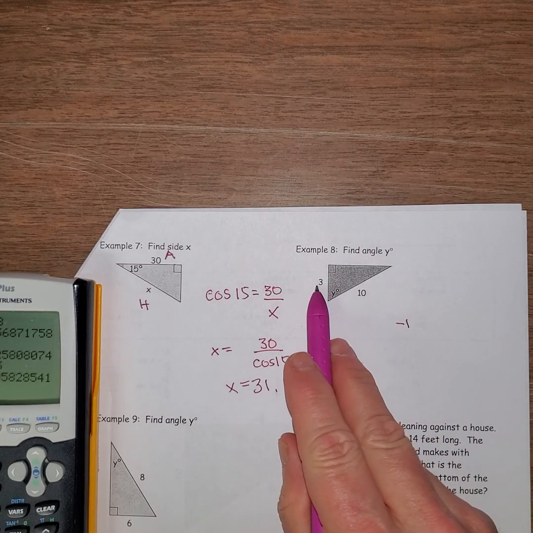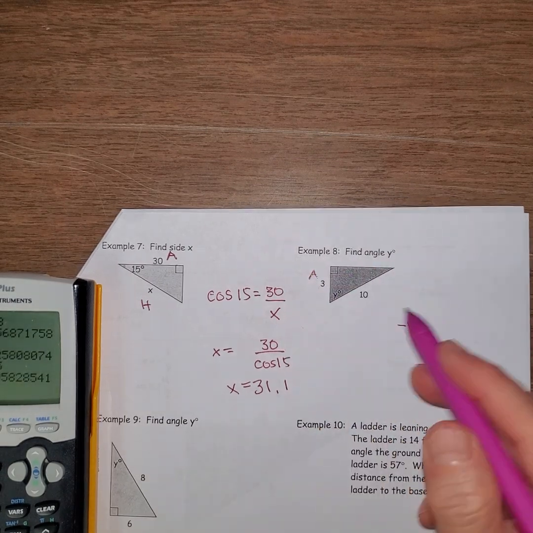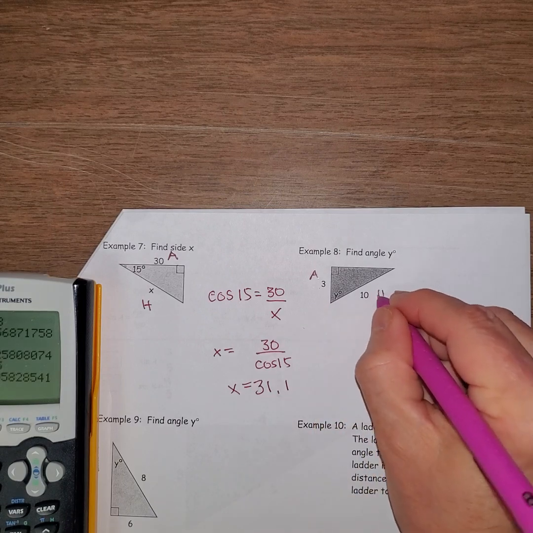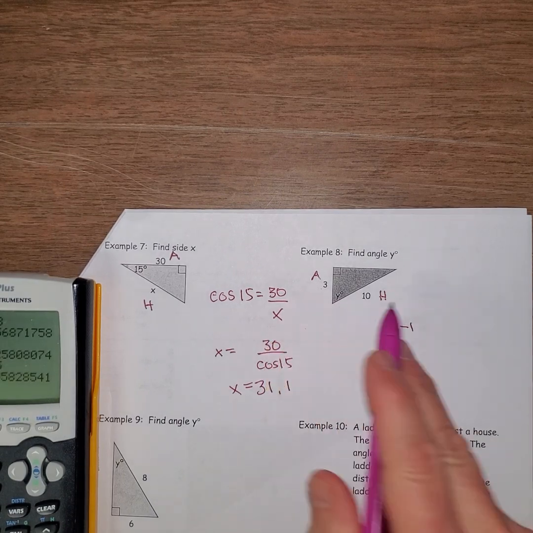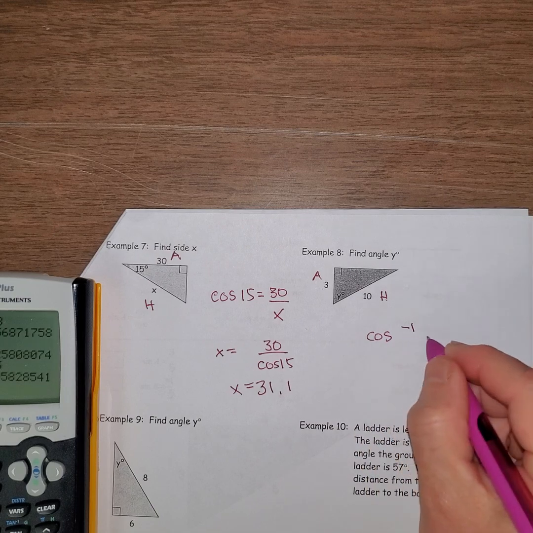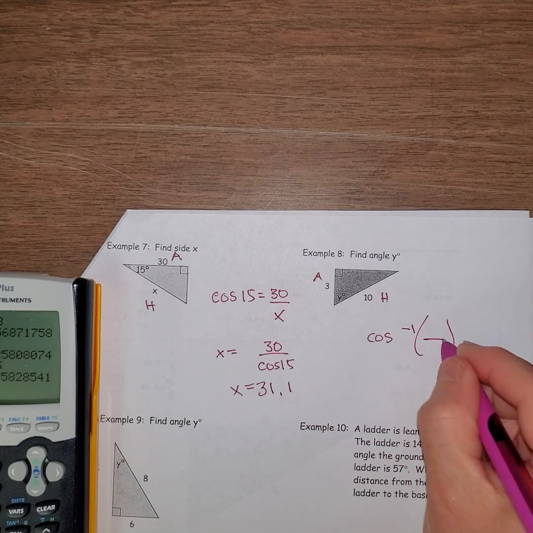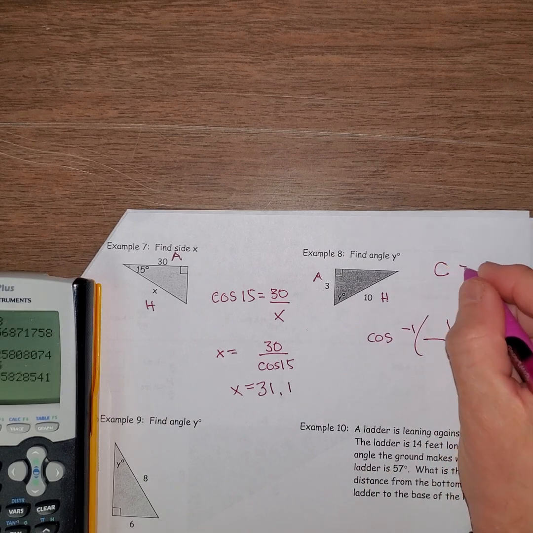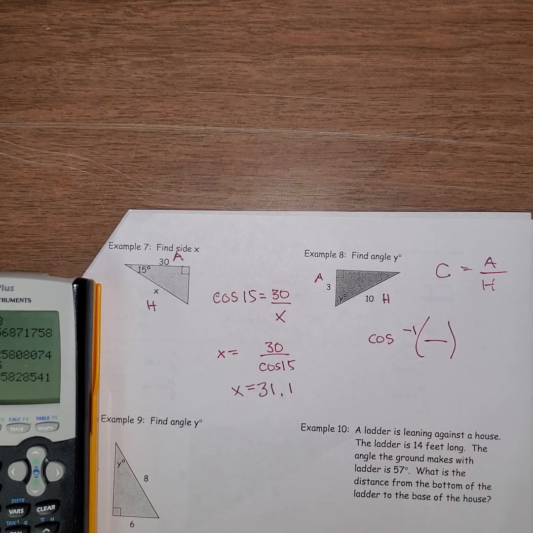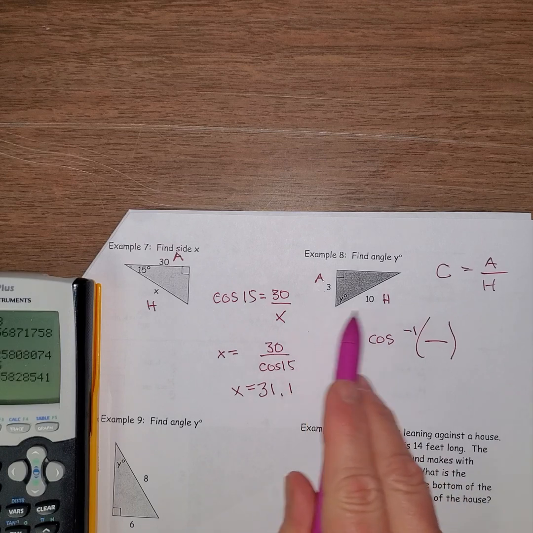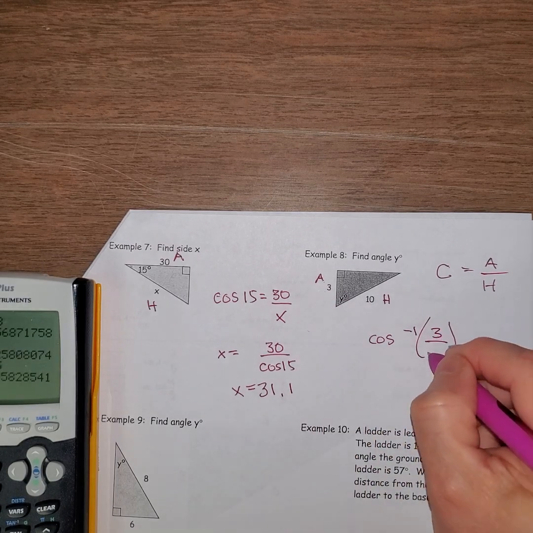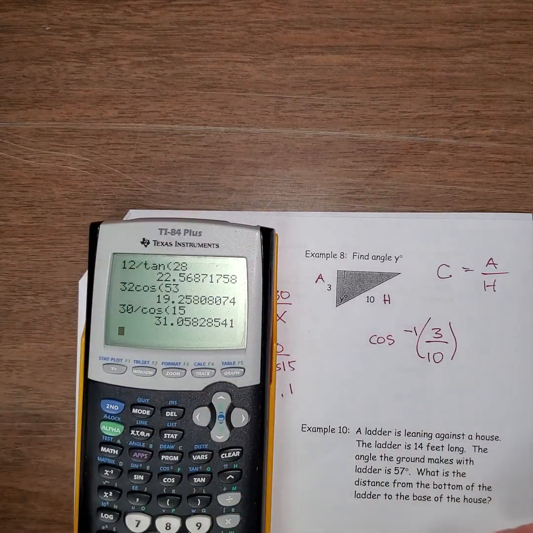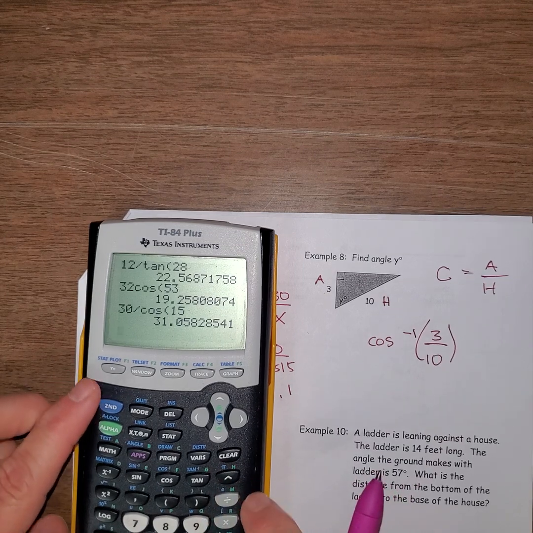What position is this in? That's adjacent. This position is the hypotenuse. So adjacent hypotenuse, it's cosine. So inverse cosine, and which one goes on top? The adjacent does, because in cosine, it's adjacent over hypotenuse, right? So the 3 would go on top over 10. And we're finding an angle, so we use inverse cosine this time.